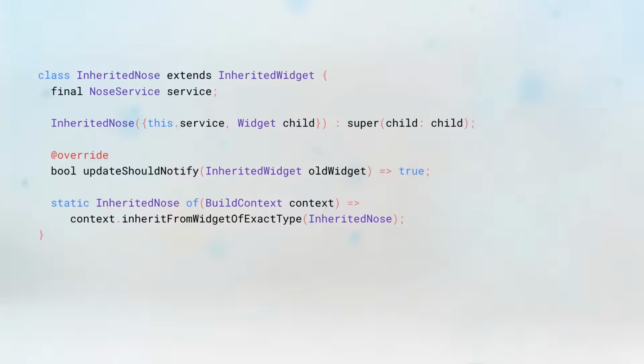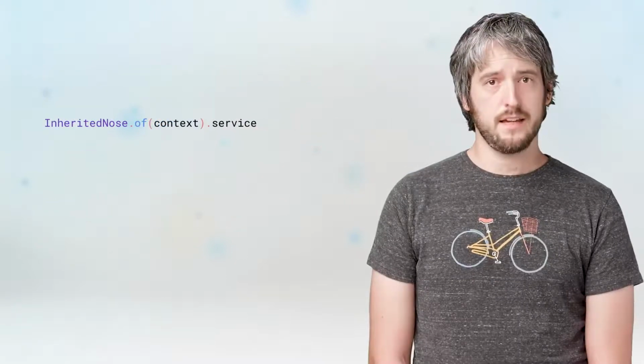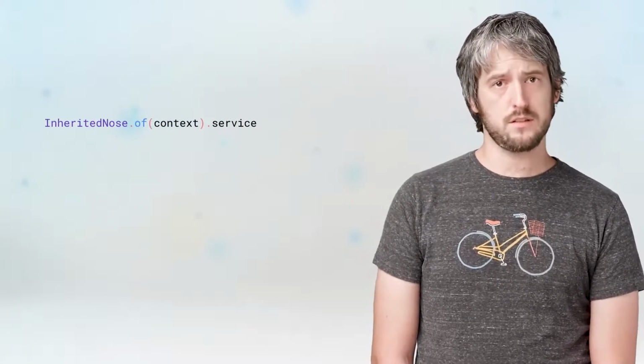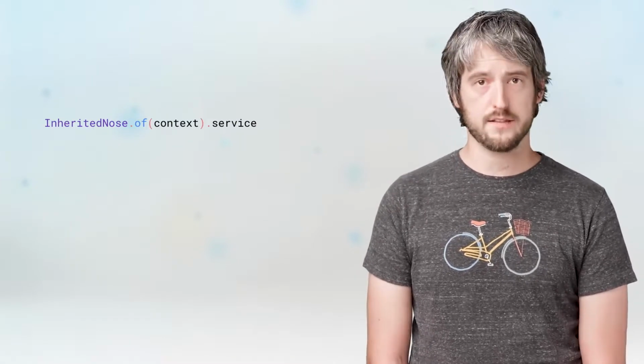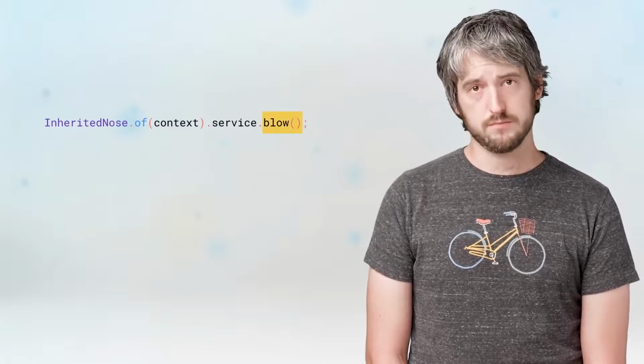For example, instead of a value, you can attach a service object to the inherited widget. It can be a wrapper around your database, a proxy for your web API, or a provider of assets. The service object can have its own internal state. It can initiate network calls, anything. In our case, Nose service will provide various nose-related services. Each descendant of the inherited nose widget can easily get hold of the service through inheritedNose.of(context). It can call methods on it, subscribe to streams, and so on.